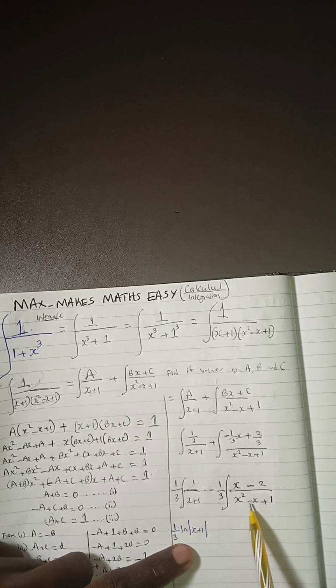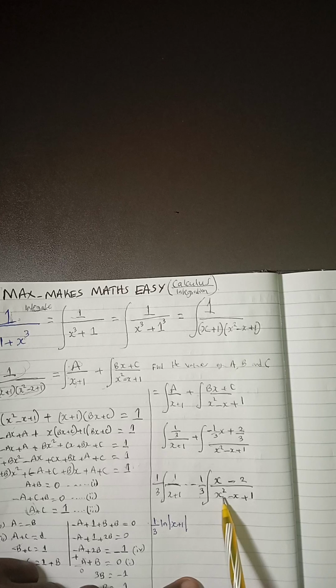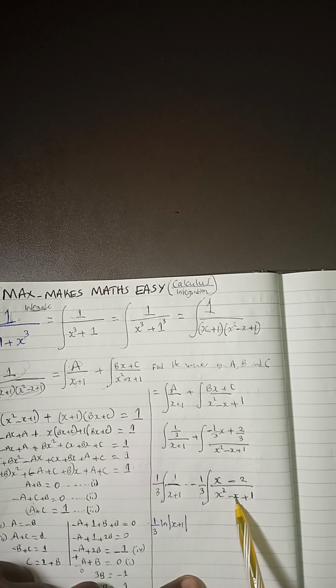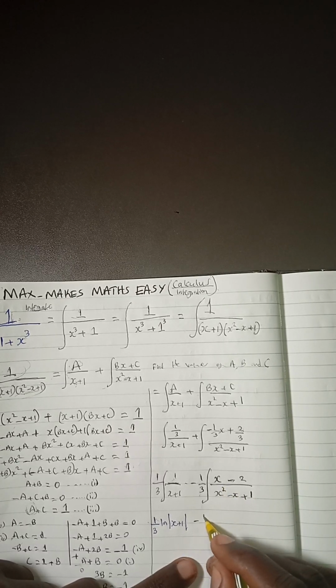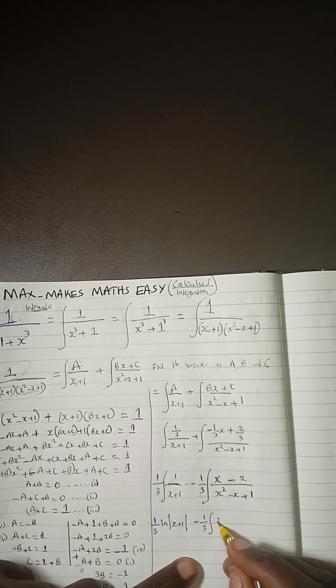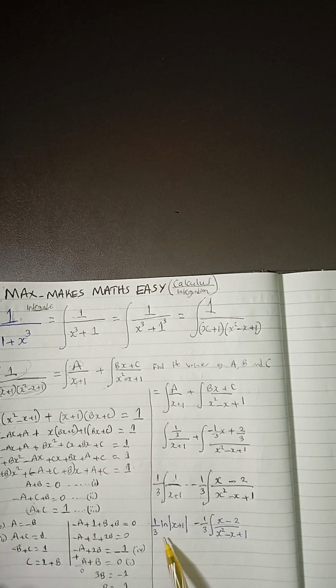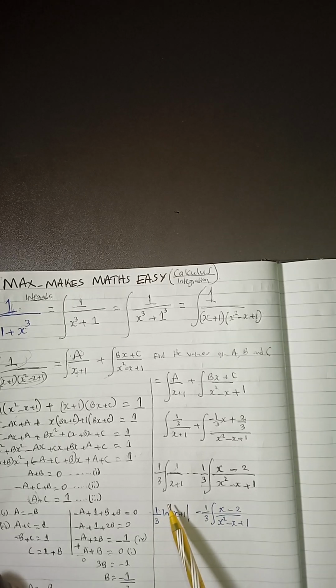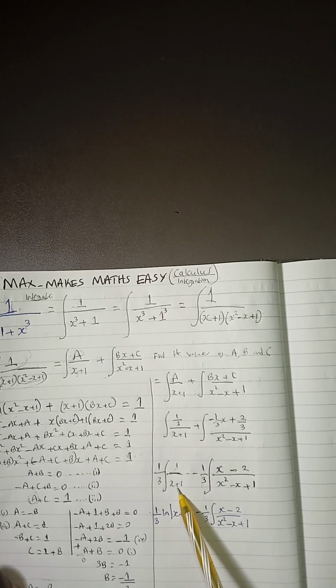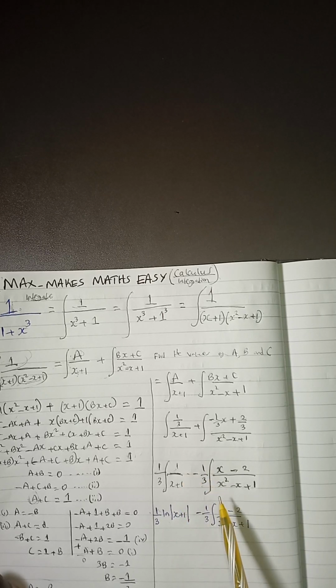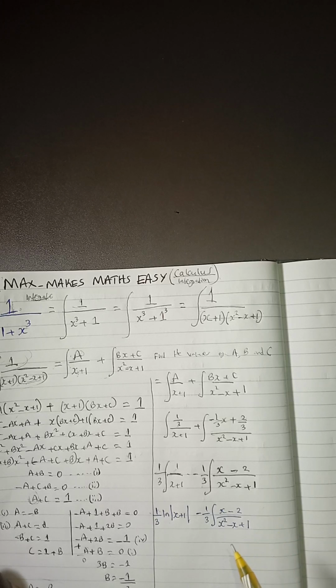Then what do we have here? Since the derivative of this is 2x minus 1, which is not equal to x minus 2, we have the task of finding this integral over here. So when do we use the natural logarithm? We use the natural logarithm as the integral when the derivative of the denominator is equal to the number we have in our numerator.